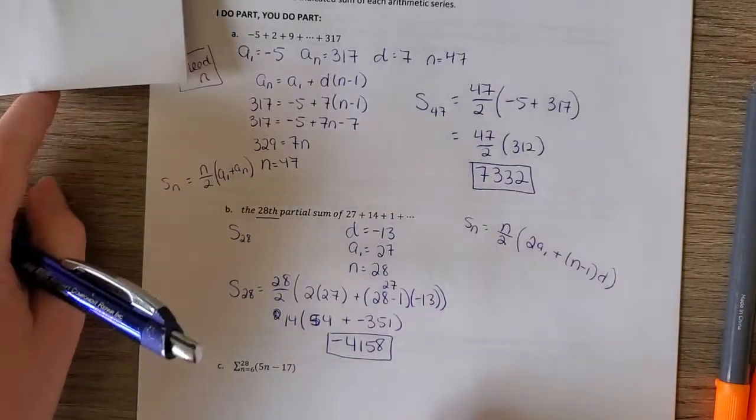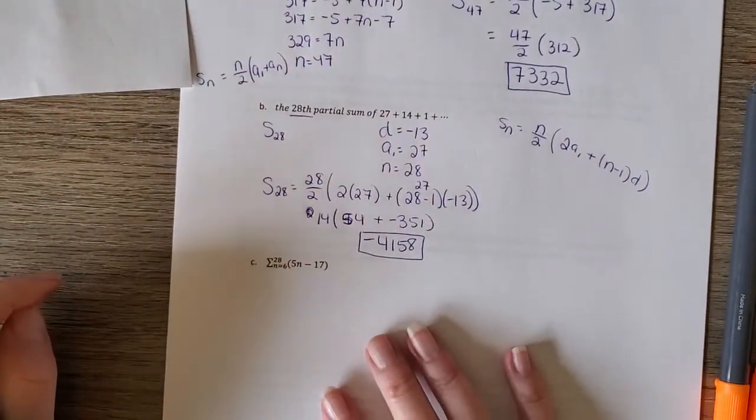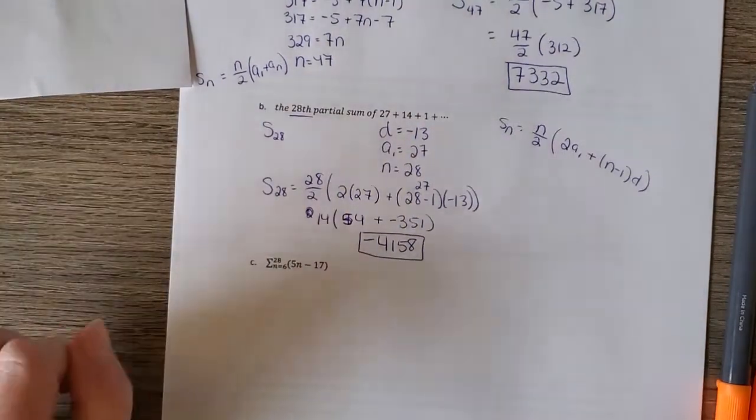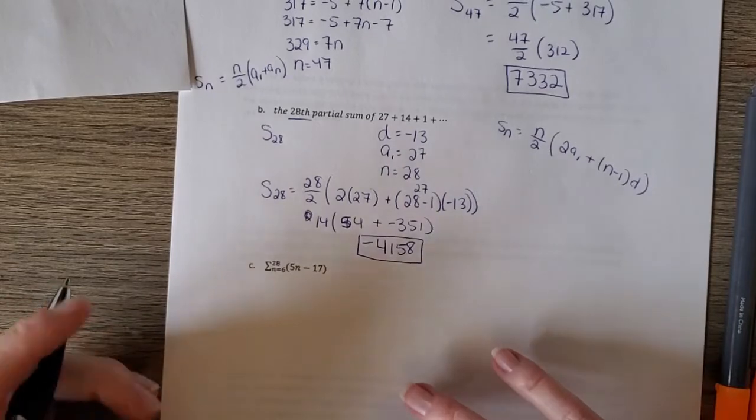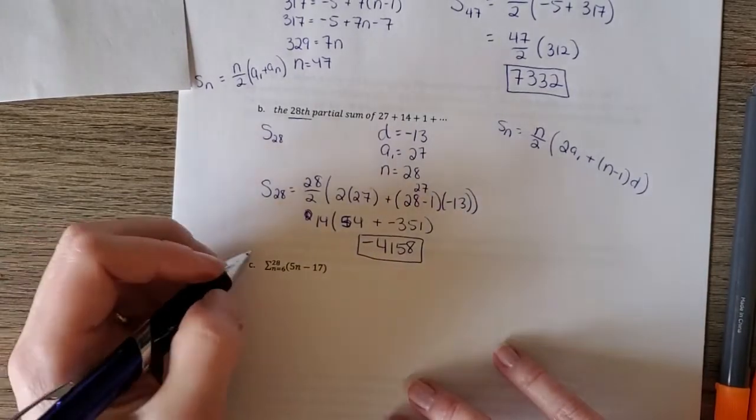And the last one is in our sigma notation. So now let's see what we're going to use for this one. I had said I do part, you do part, but I just did it all for you, so you won't have to do it. Just make sure you copy everything down.